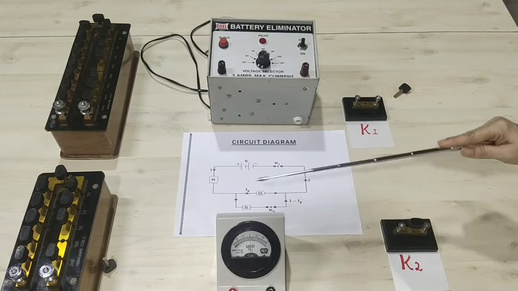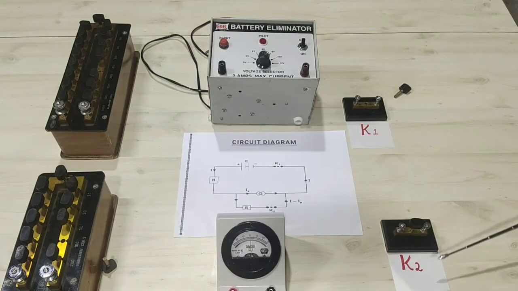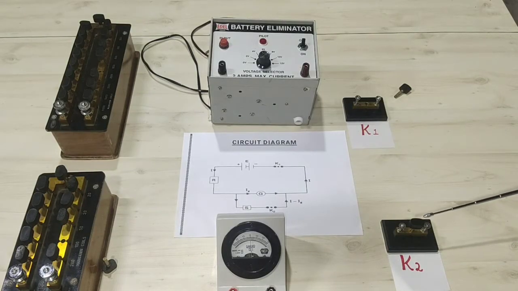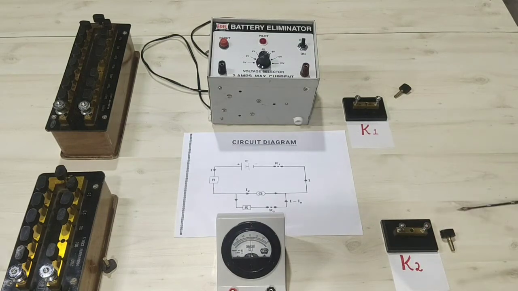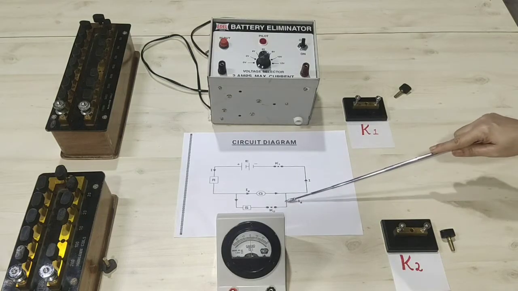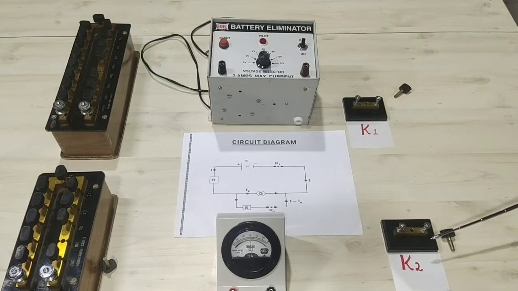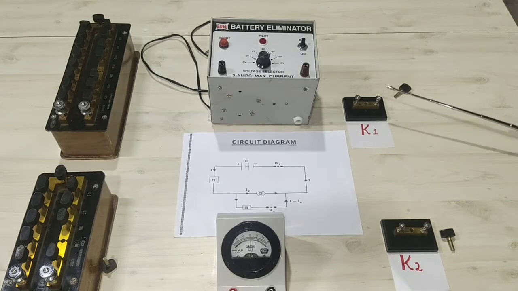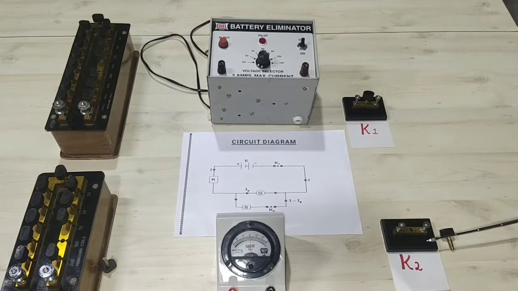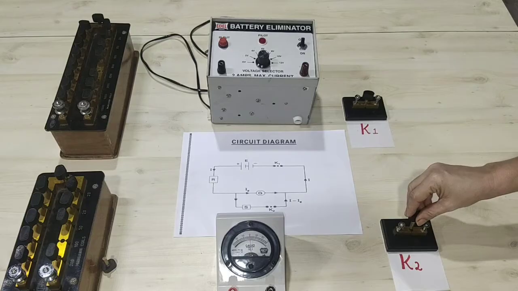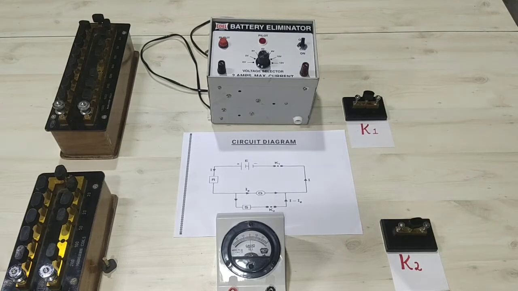Then from S is K2. Again K2 is closed. If K2 is open, then it is an open circuit and there is no current flowing through this part of the circuit. The first part of every trial, K1 is closed and K2 is open. In the second part of each trial, both the keys have to be closed, and the procedure will be explained.